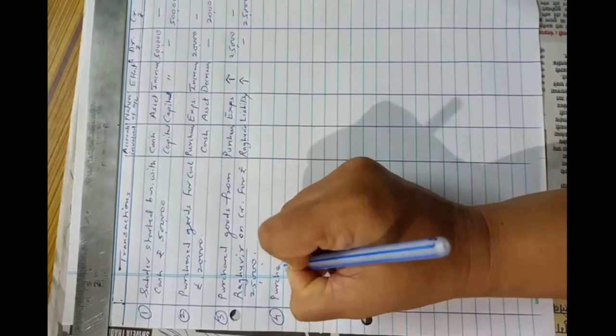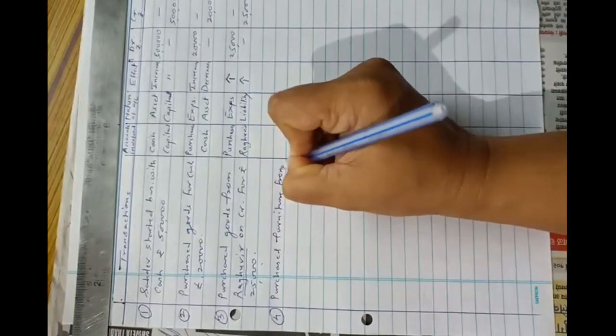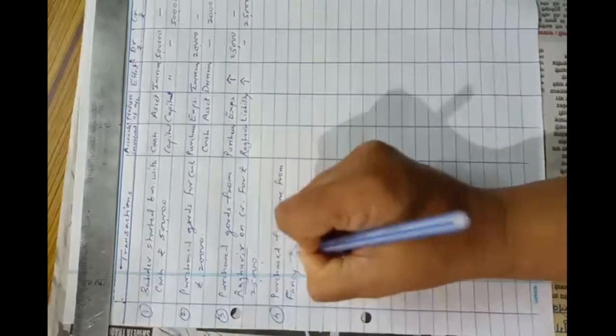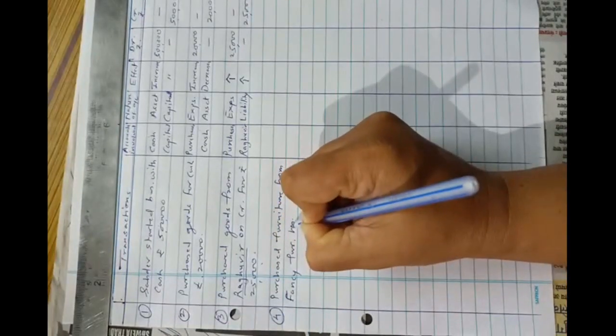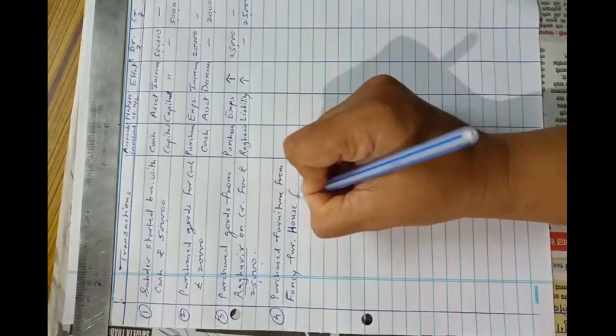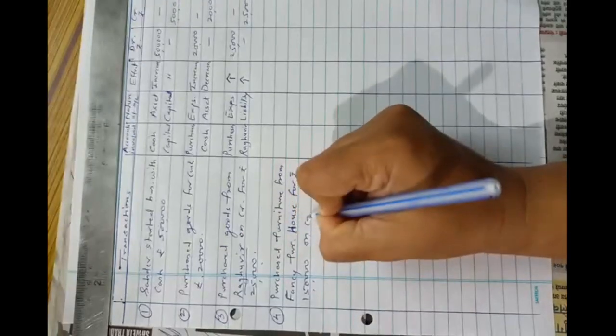Now fourth transaction. Purchased furniture from Fancy Furniture House for rupees 1,50,000 on credit.